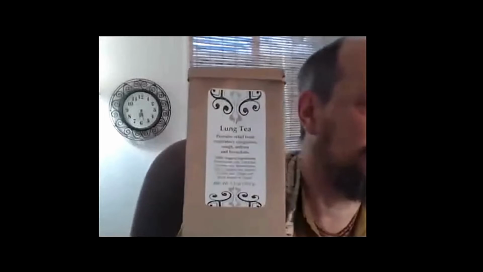So let's look at a tea here, also used for mucus and congestion. See, it's called lung tea, and provides relief from respiratory congestion, cough, asthma, and bronchitis. And the first ingredient is elecampane. And elecampane is one of the premier herbs in Western herbology for breaking up congestion. It's a bronchial dilator, decongestant, and very effective.